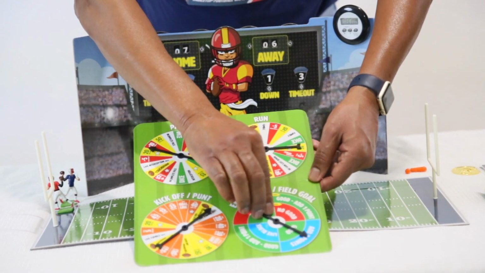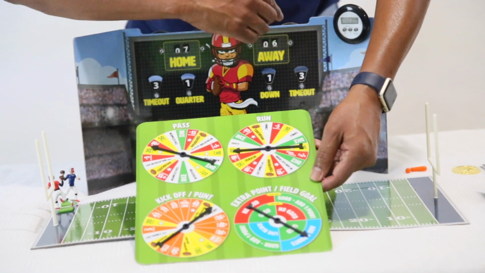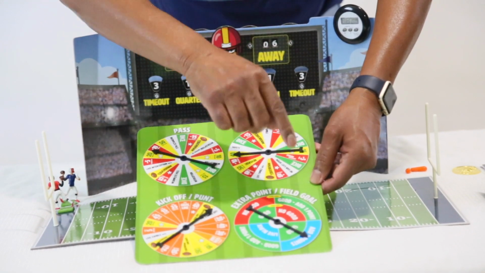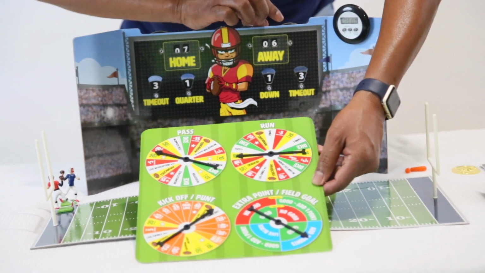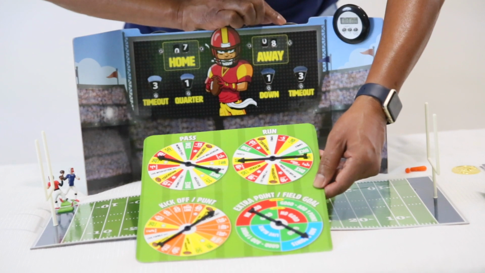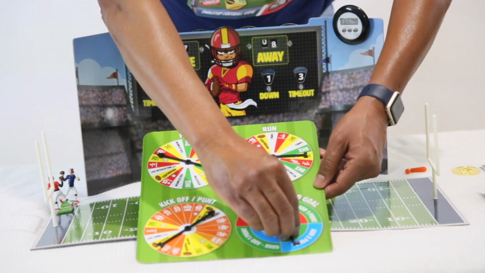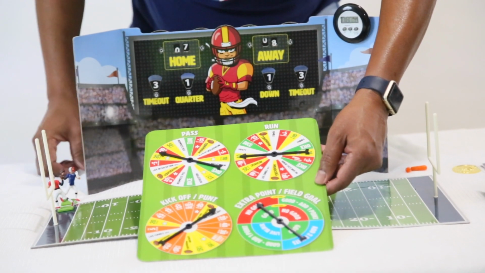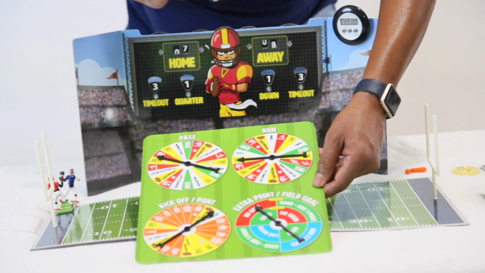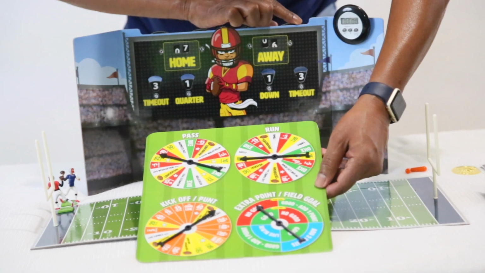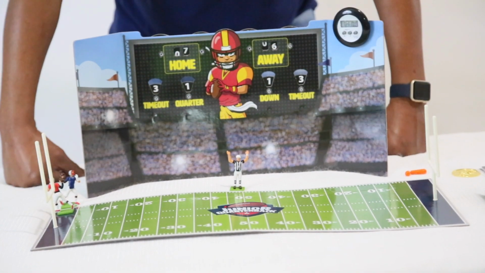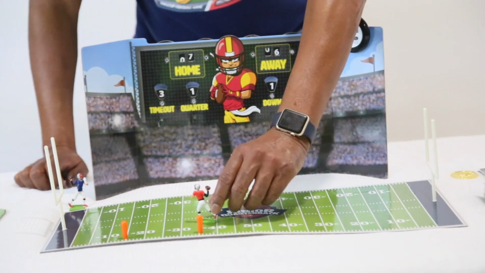In the case the wheel lands on add 2 points, that means the player elected to go for a 2-point conversion instead of kicking. So 2 points is added to the score, and the score becomes 8 instead of 7. If the wheel lands on no good, that indicates that the extra point attempt was unsuccessful, and he has to settle for 6 points. And this process continues throughout the game.